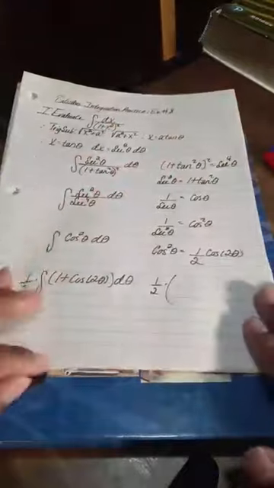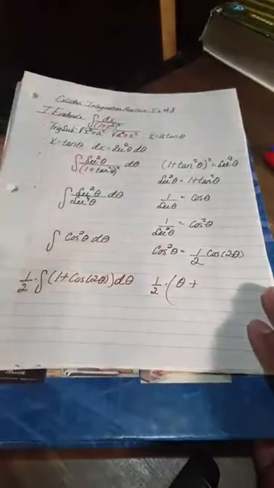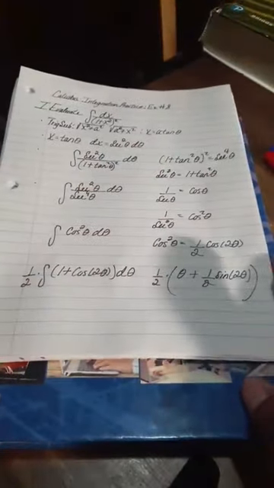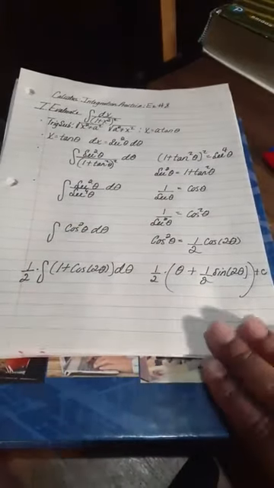And then we just integrate this. So this will be 1/2, which is a constant, and we integrate all of that in here with respect to theta. So that's just going to be theta. Remember that the integral of cosine of 2 theta d theta is 1/2 sine of 2 theta. Technically plus c, if you want to be technical with it.